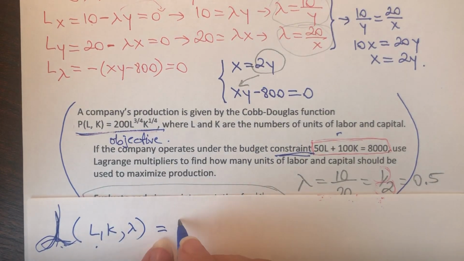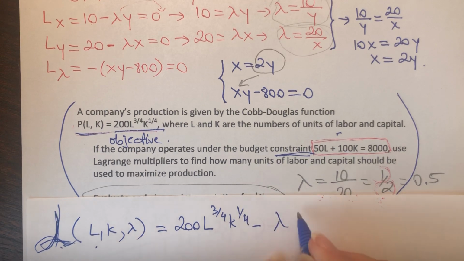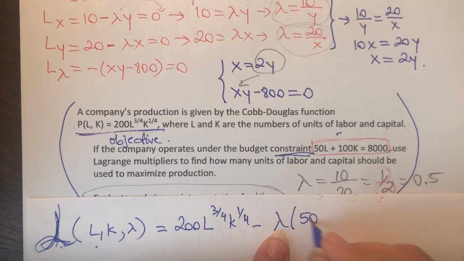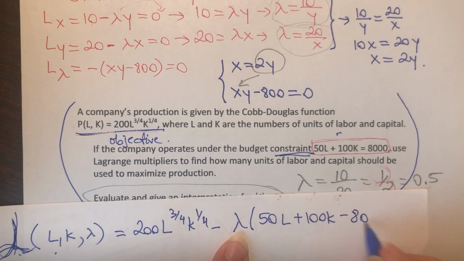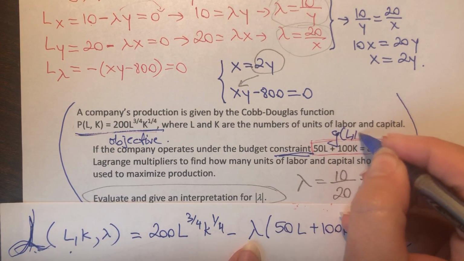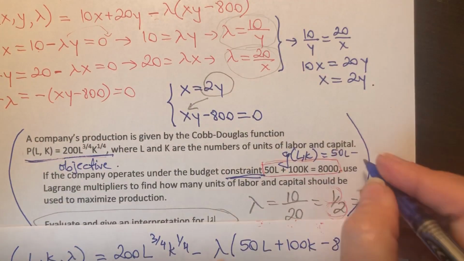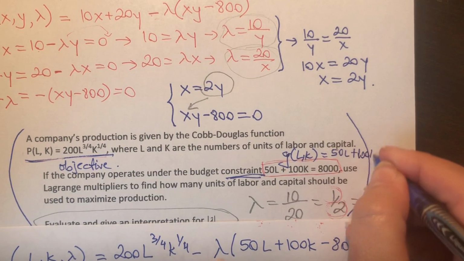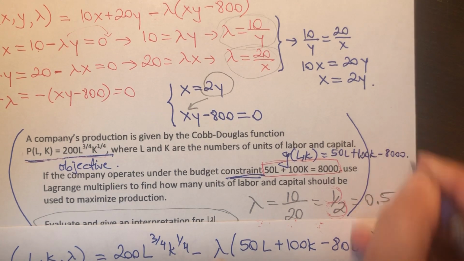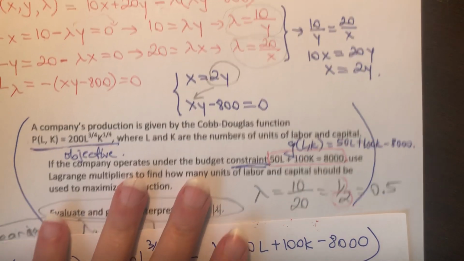So how do we make that? It's 200 L to the 3/4 K to the 1/4 minus lambda times 50L plus 100K minus 8,000. So remember, your G function right here is whatever you get once you move all the terms to one side of the equal. All right, there you go. Okay, so this is your Lagrangian.